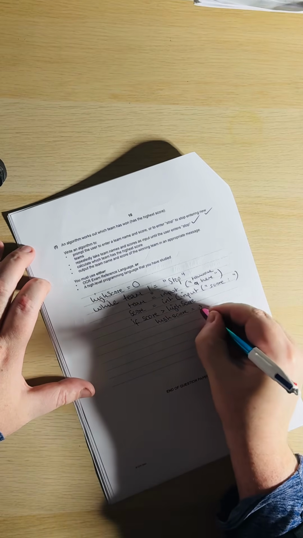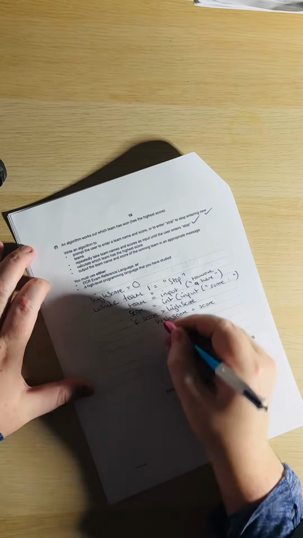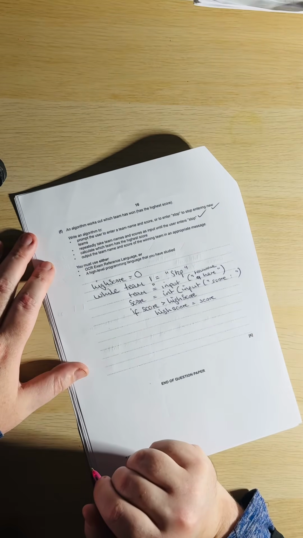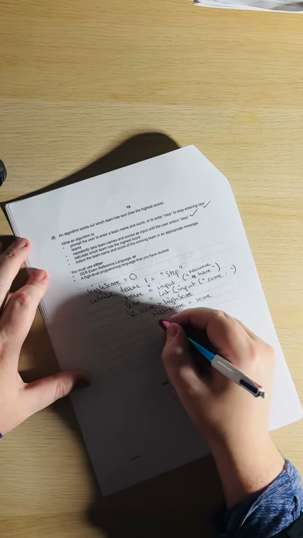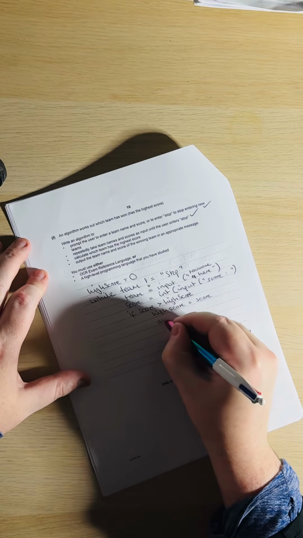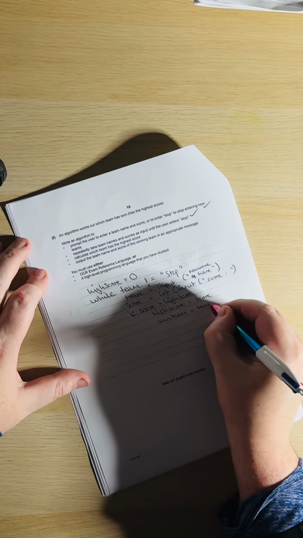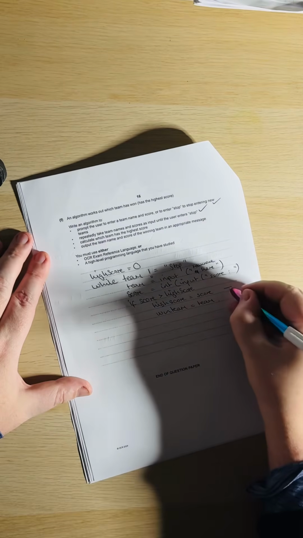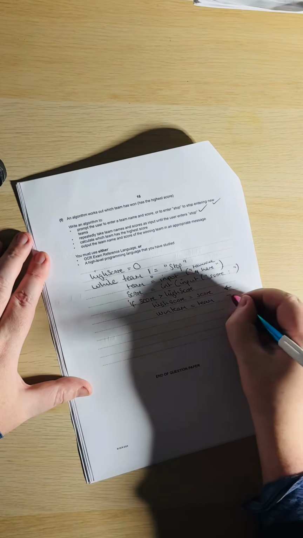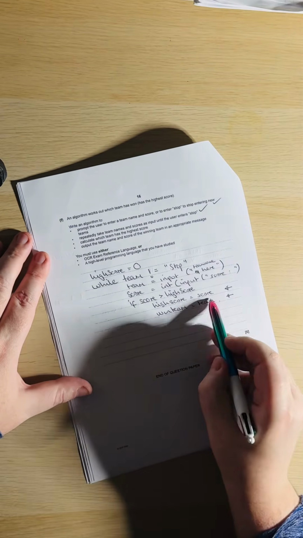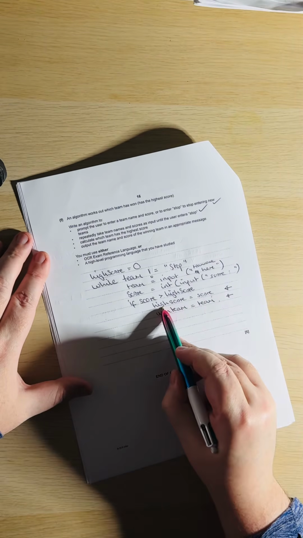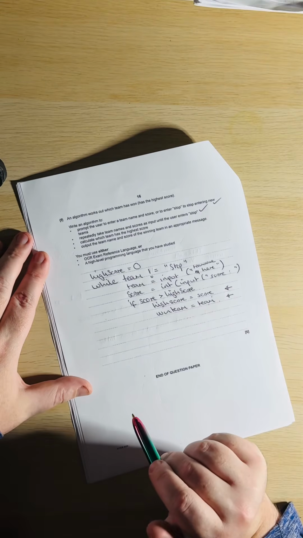So the value of score will now be stored in the variable high score. And then let's have win team equals team. Because if the highest score entered belonged to a team, then the highest score needs to be stored in the variable high score along with the team name that was entered at the same time.